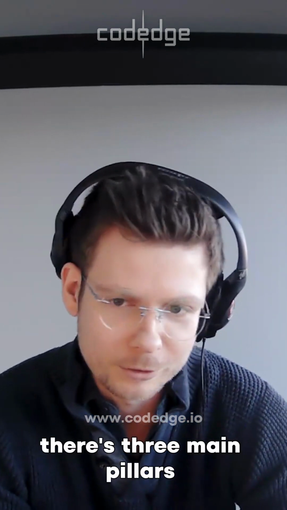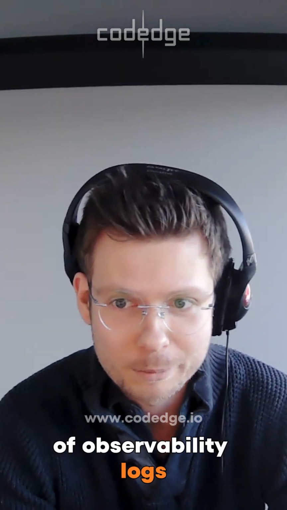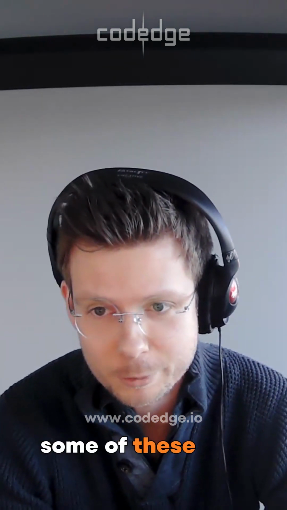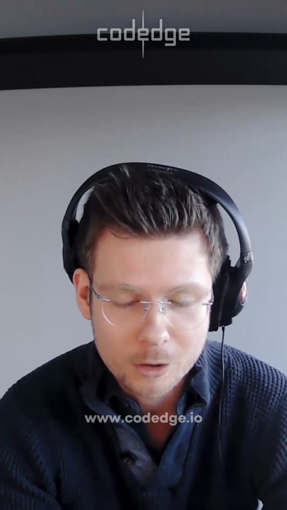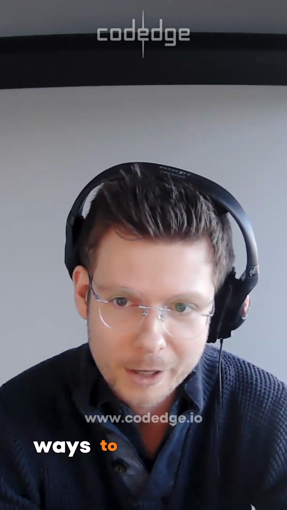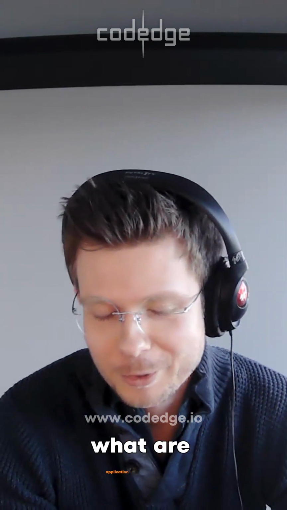There's three main pillars of observability: logs, metrics, and traces. Some of these you might know, some of these you might not, but we'll dig in for all of the tools and ways to go about it. So Tyler, what are application logs?